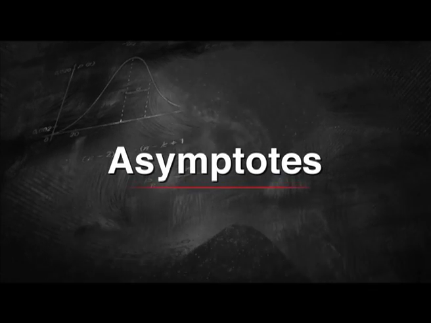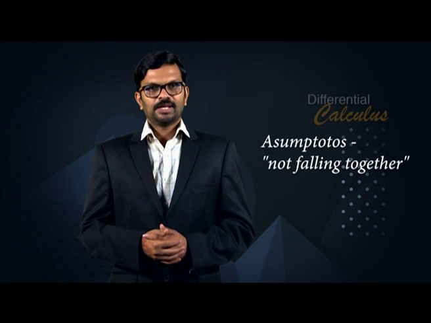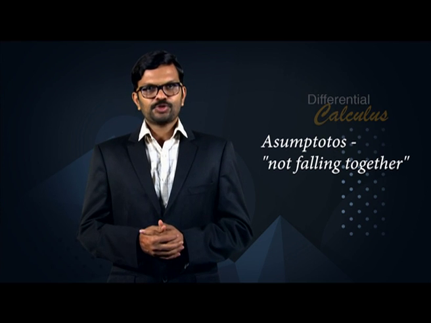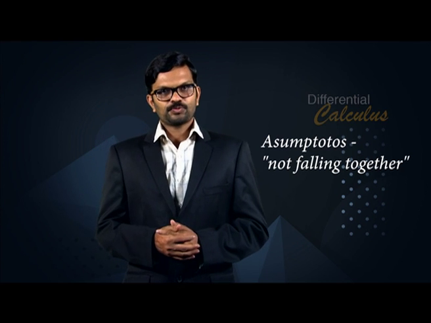In this session, we introduce another tool, asymptote, that helps us in sketching curves, especially when the curve is far away from the origin. The word asymptote is derived from the Greek word asymptotes, which means not falling together. The term was introduced by Apollonius of Perga in his work on conic sections, but in contrast to its modern meaning, he used it to mean any line that does not intersect the given curve. Roughly speaking, asymptotes are tangents that meet the curve at infinity.